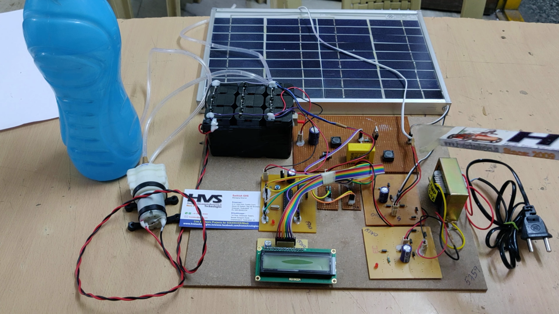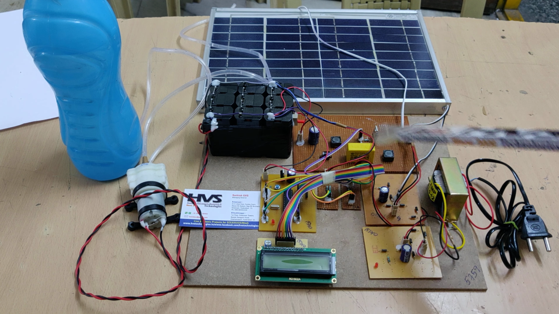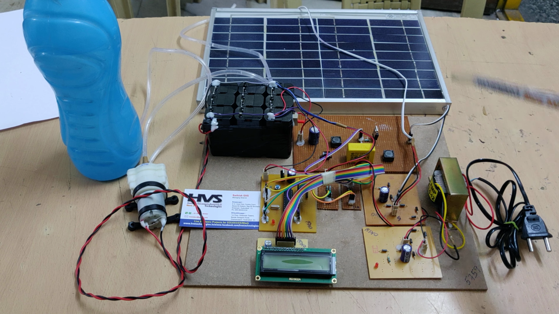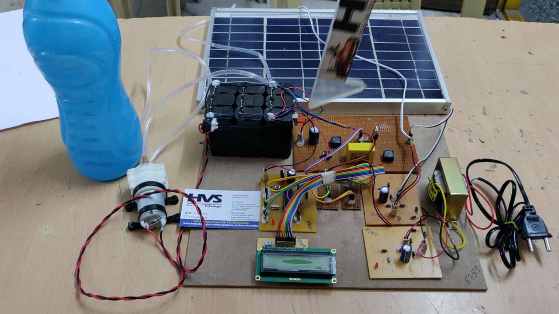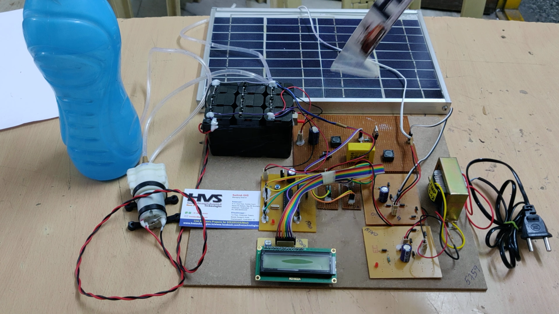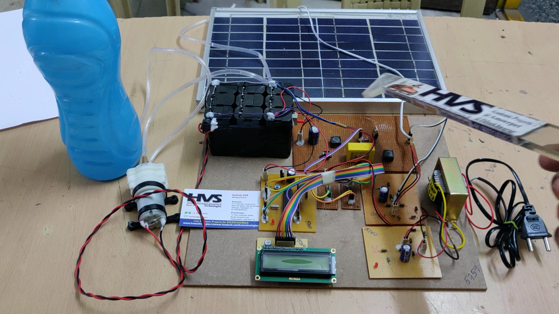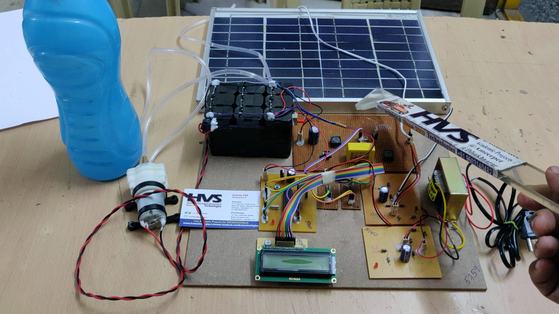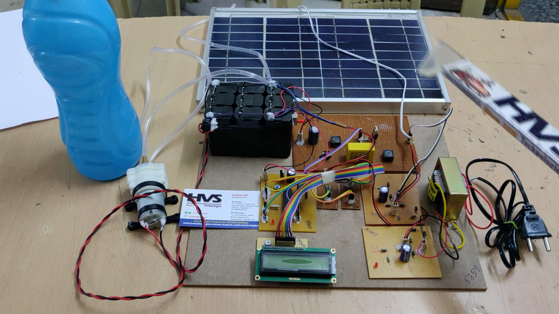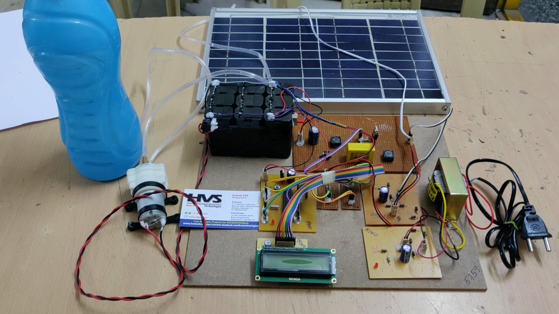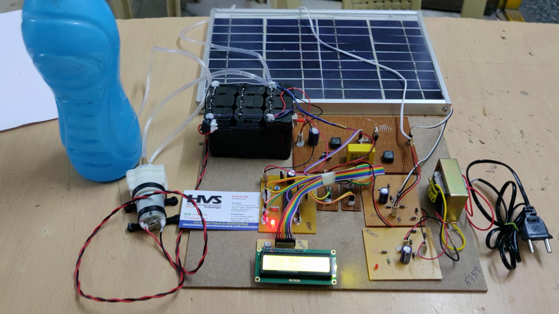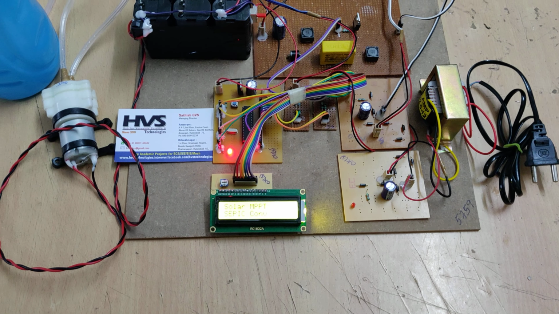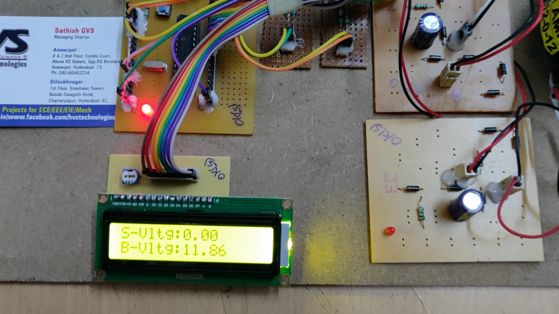The main advantage of this SEPIC converter is that we directly get the same polarity output with respect to the input, meaning plus minus in, and plus minus out. So whenever the voltage on the solar panel increases, our controller will control the voltage when it is above 14.5 volts.